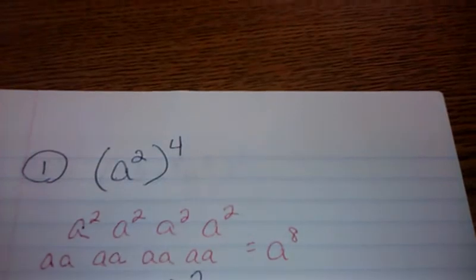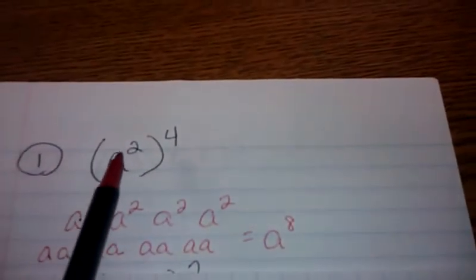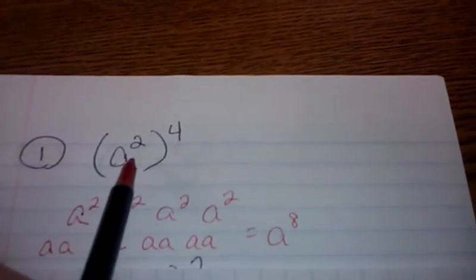the 8th. Well, instead of writing all this out, we can use our rules, meaning that when it's a power raised to a power, all you have to do is multiply the exponents. 2 times 4 is 8. So I can come up with a to the 8th.